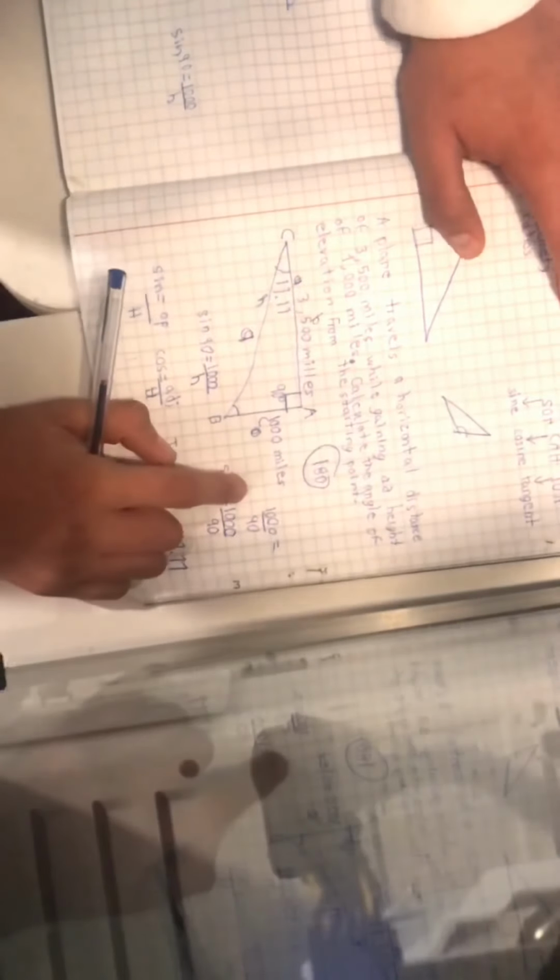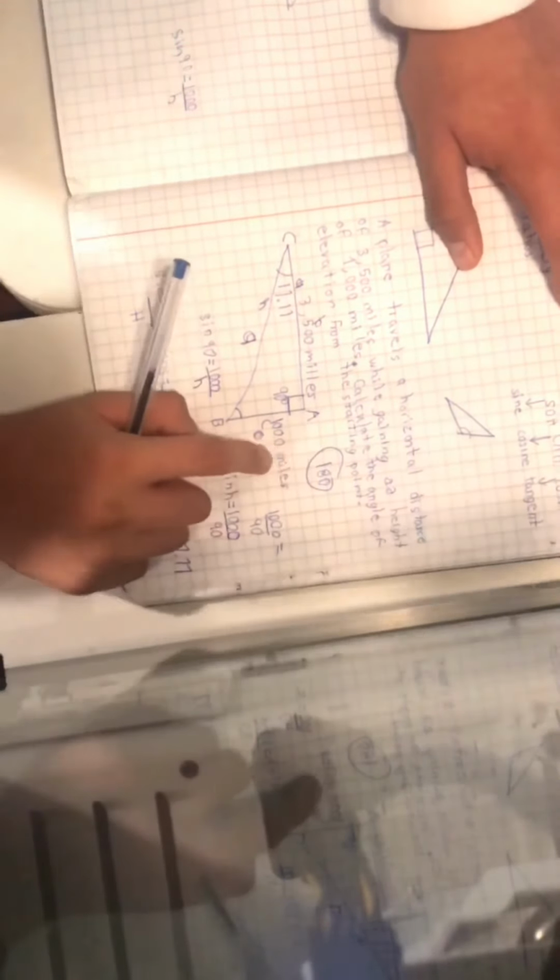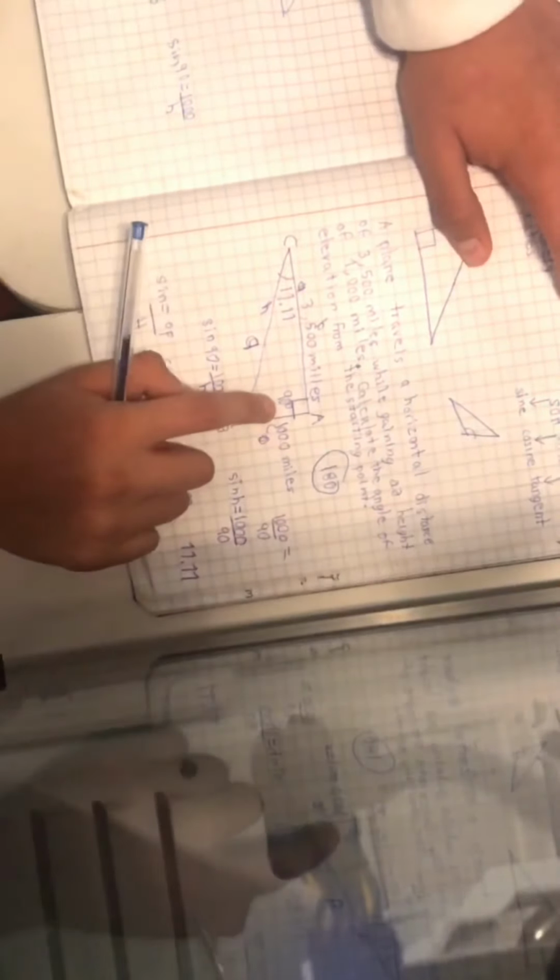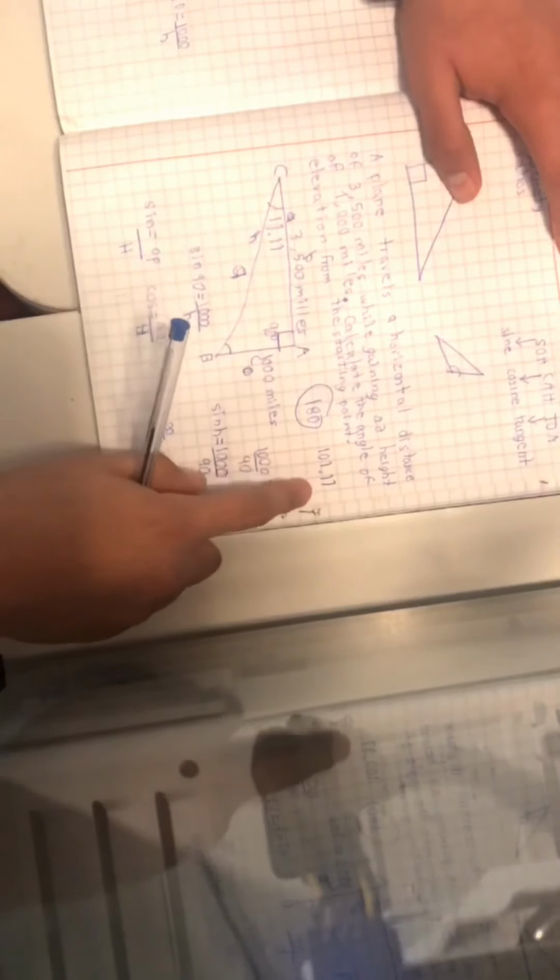The three angles of a triangle, added, need to give 180. Like these three angles, if you add them, need to be 180. So here is 90 plus 11.11, which will be 101.11.